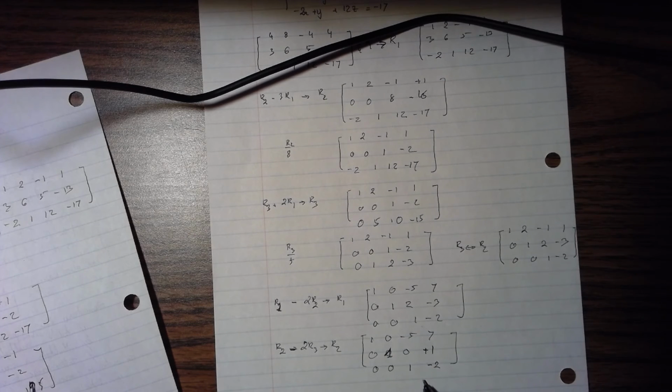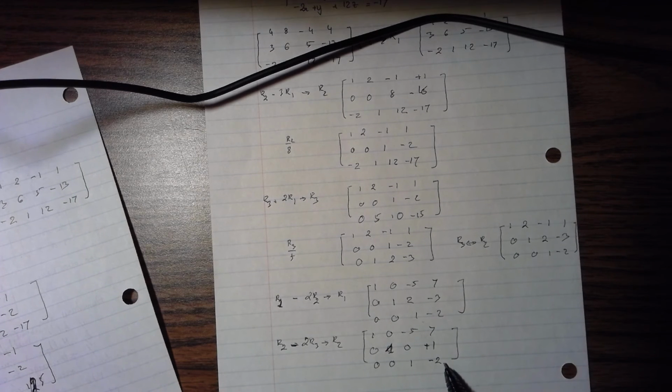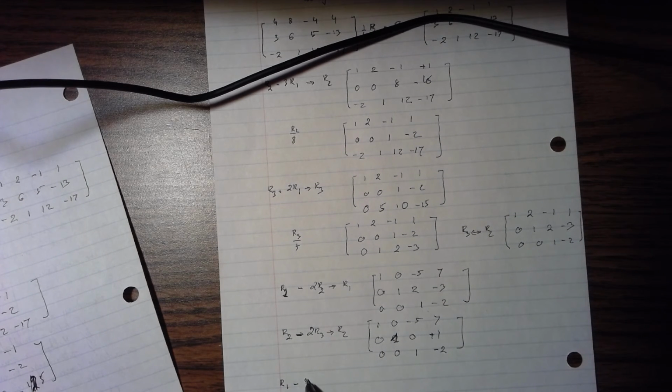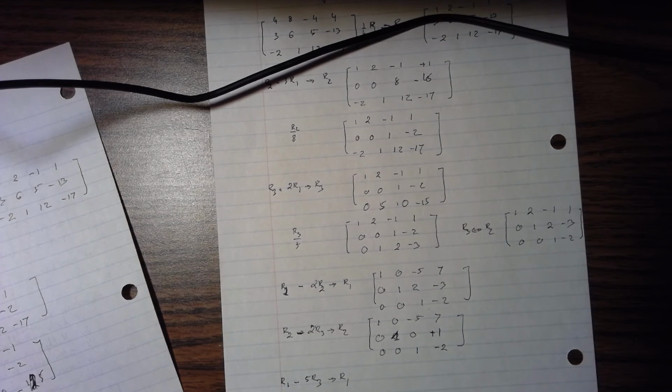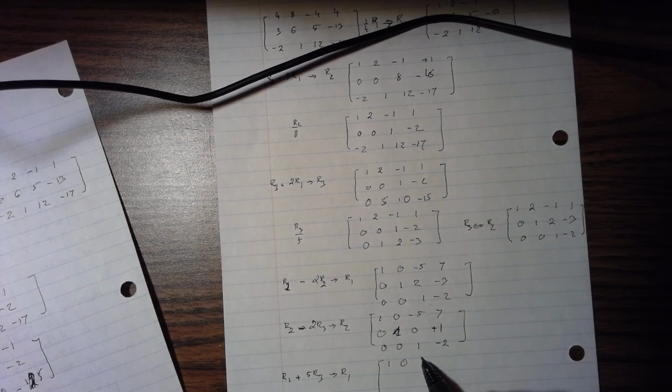So I multiply, let me see. So we want to have 0 over here, so R1 minus 5R3 will be R1, so you're gonna have 0 times 5 plus 1, 0 times 5 plus 0, negative 5 times 1, I'm sorry, plus 5R3 will be 0, we give you 5 negative 10, so give you negative 3, 0 1 0 1 0 0 1 negative 2.